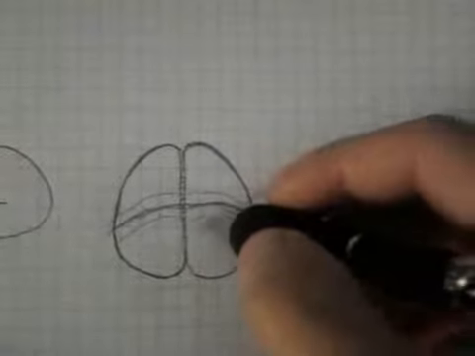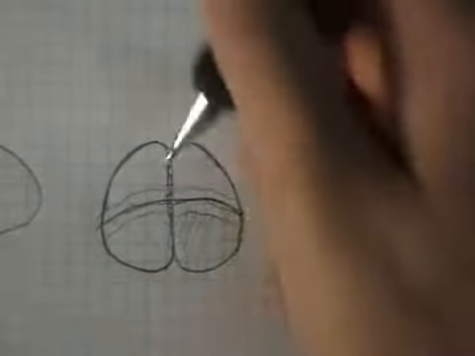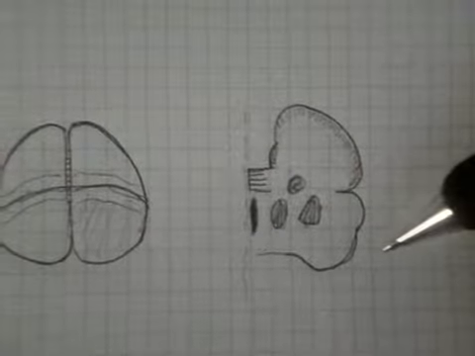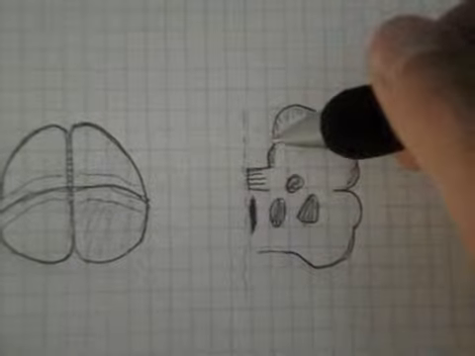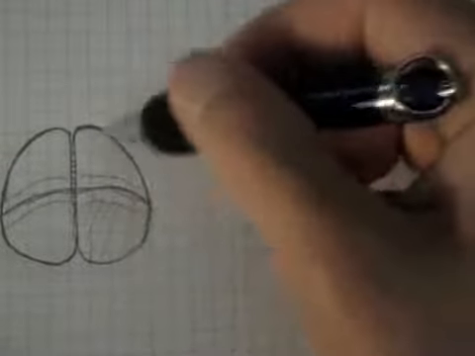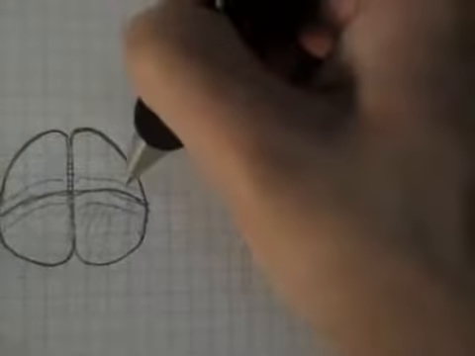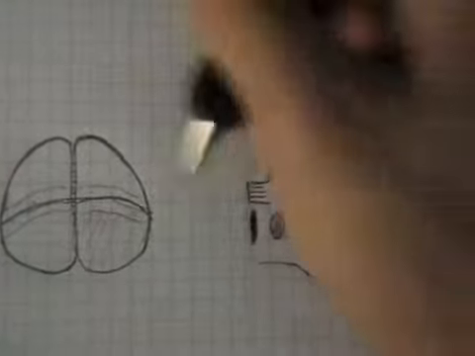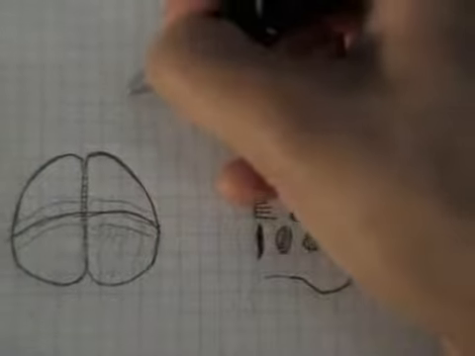So basically we're taking this or this, looking at it either here or here. This is one cerebral hemisphere. Let's say it's the right one, and we've cut it at the central sulcus, and we're looking at it from the anterior view like this.